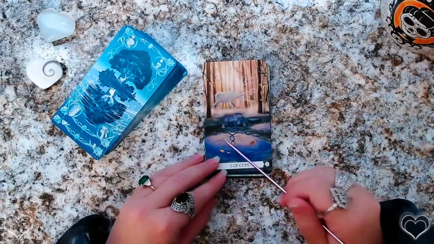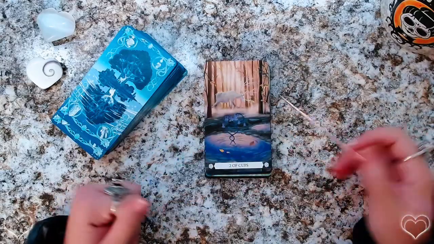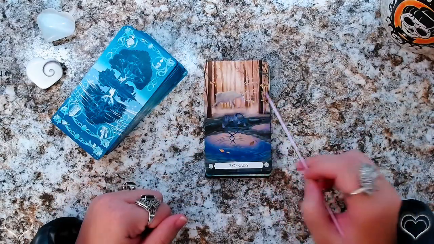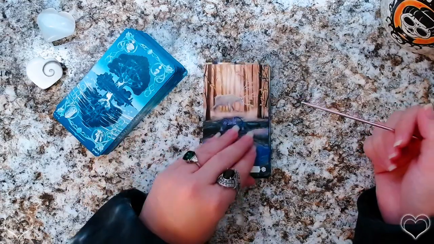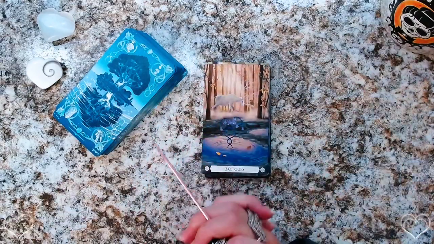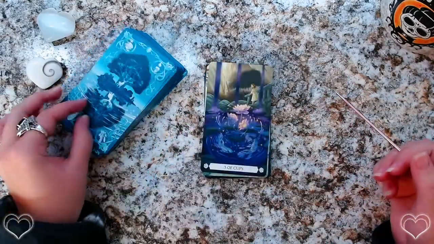The 2 of Cups, we have this intertwining of this vine here and this coming together between the stag and our main character, Anima here. Beautiful, very tranquil. Again, we have that coming together though. I really do like that.